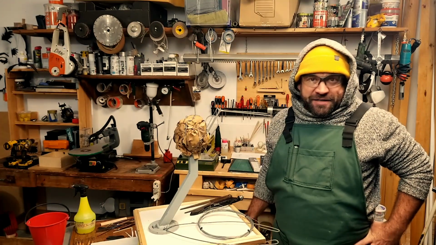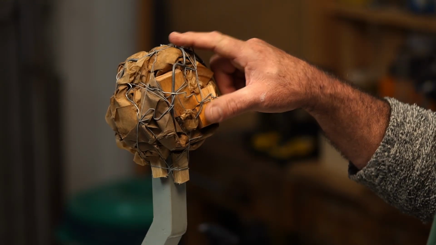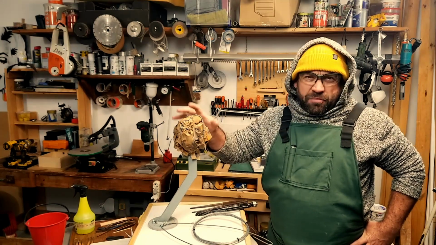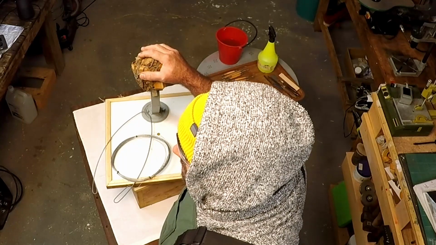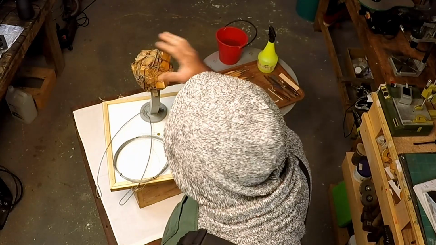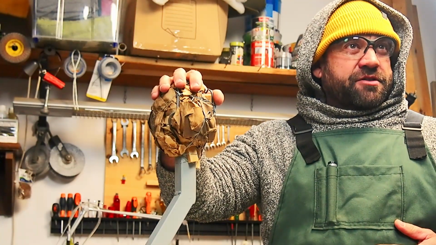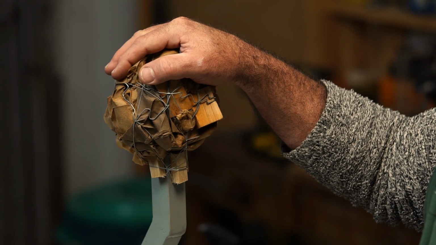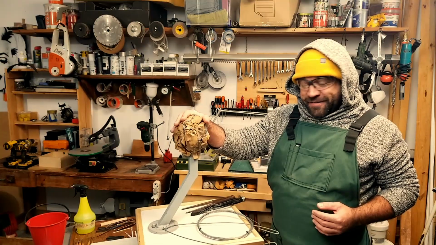I've rigged up the armature with some wire and paper and some wet blocks of wood. I put the wet blocks of wood in there just to keep the clay from cracking so it doesn't dry too quickly, because maybe I'm going to be working on this for a couple of days. Hopefully not. I hope I can get something jammed out for you quite quickly.